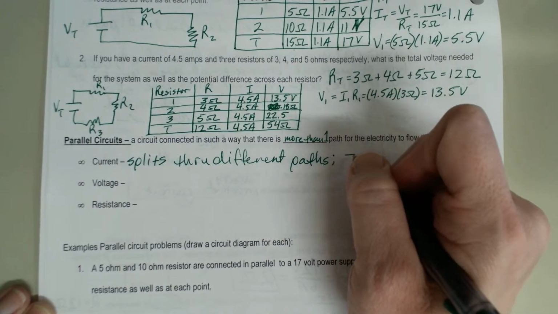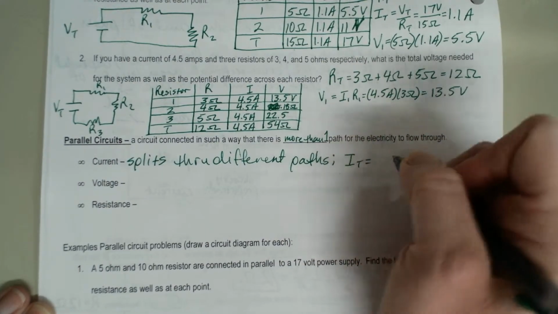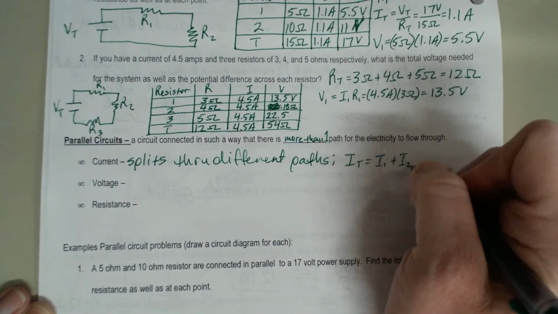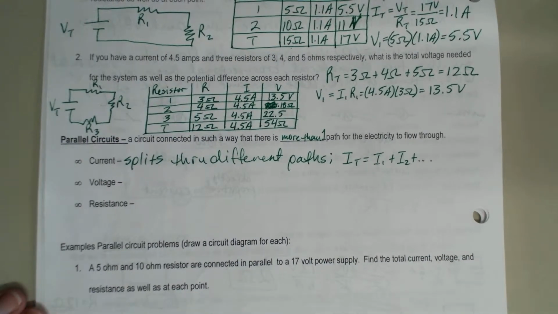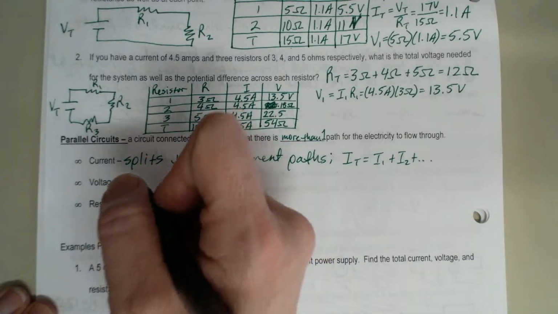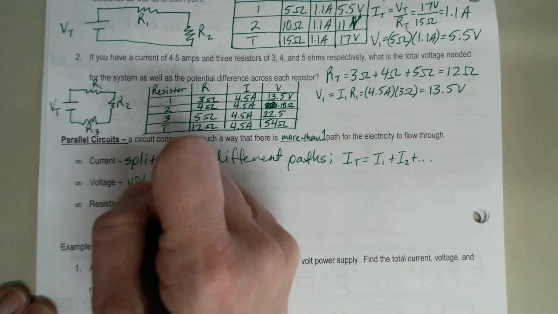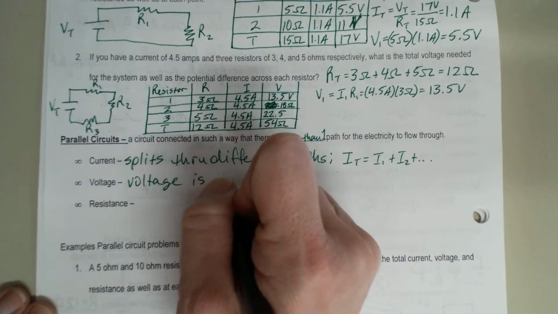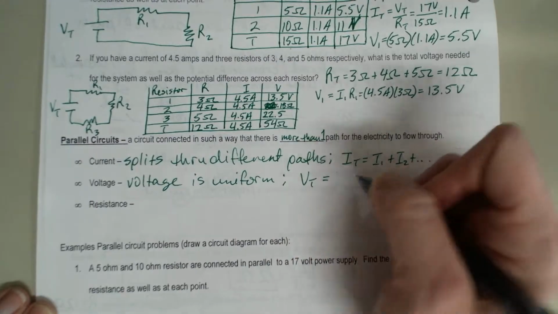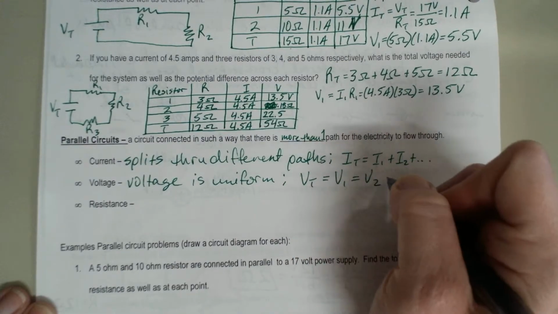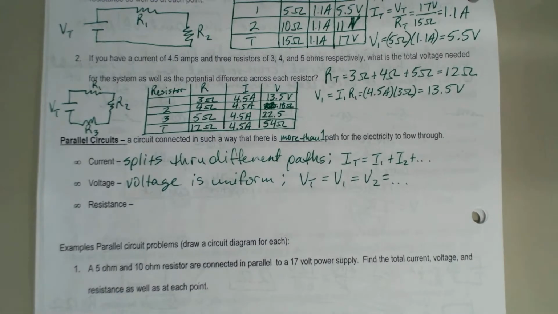So the equation for that would be I total equals I1 plus I2 plus, for however many resistors there are for current to flow through. The voltage is uniform in a parallel circuit. So that means that the V total on the battery or power supply is equal to V1, which is equal to V2, which is equal to however many there are in the circuit that are set up in parallel.